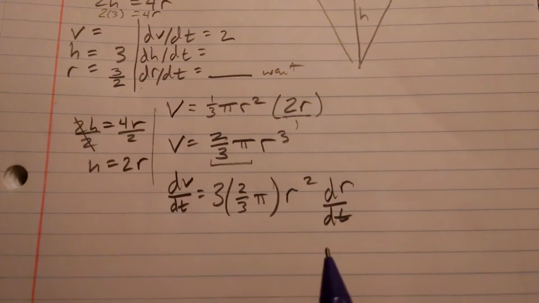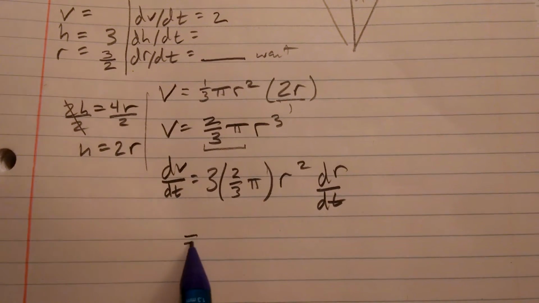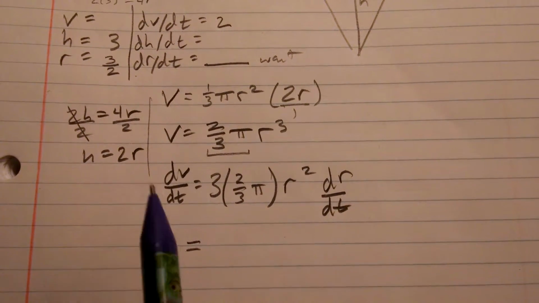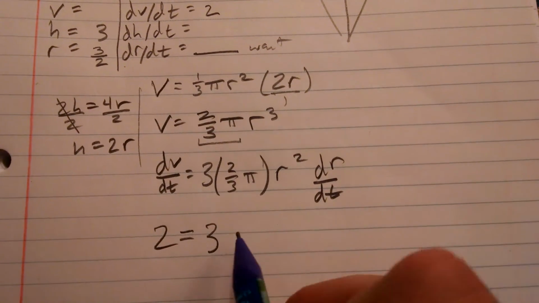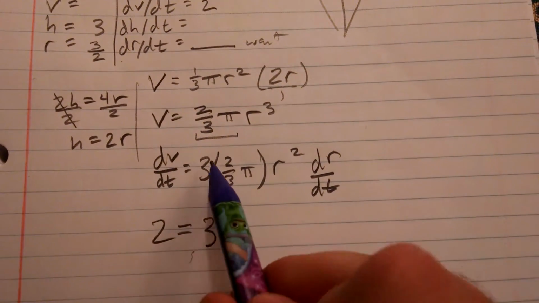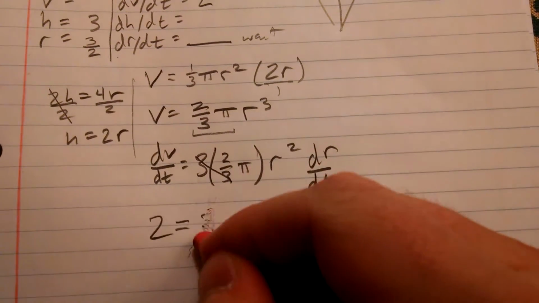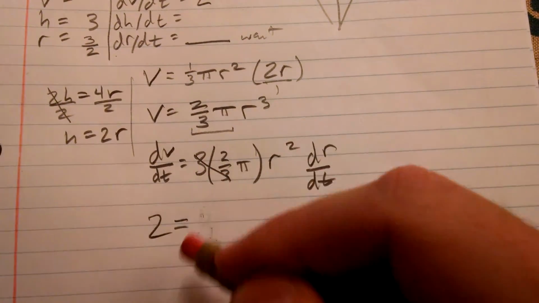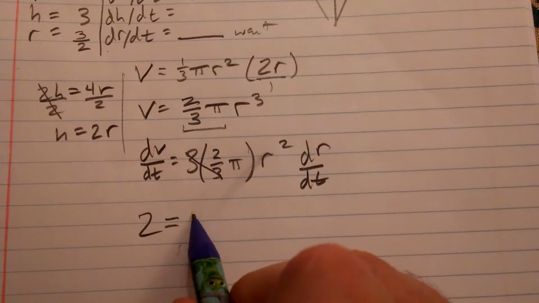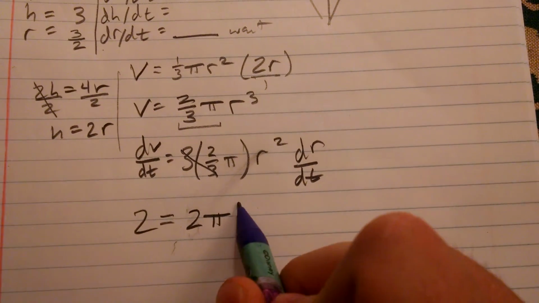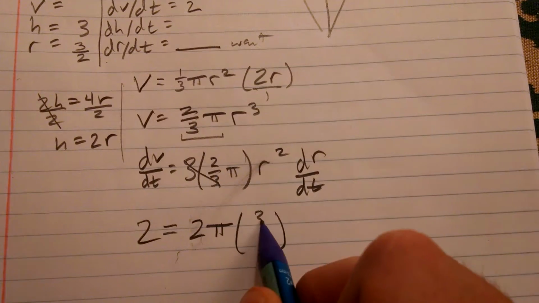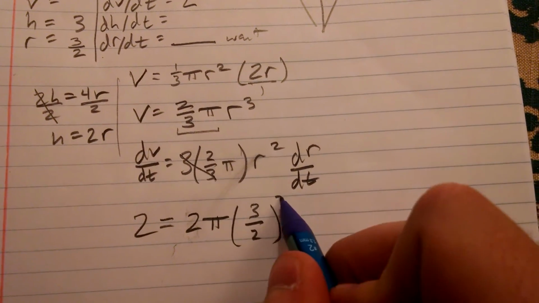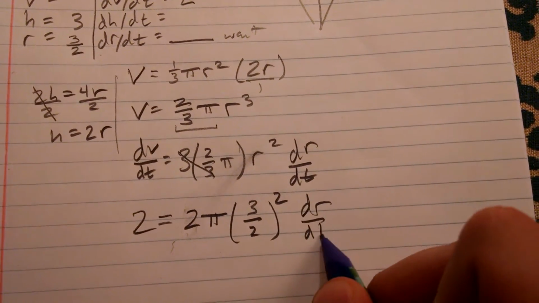I know that r is 3 over 2. I know that dV/dt is 2. So I got 3 times 2/3, so I can write 2 pi r squared, which is going to be 3 over 2 squared, dr/dt.